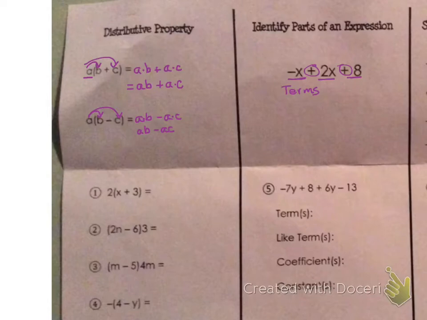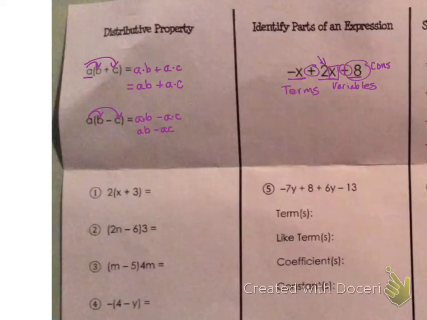And so the coefficients are the numbers in front of letters. The letters are our variables. If we have a number that is by itself, like the 8, it is called a constant term. And then if we have just the letter by itself, it would be just the variable.